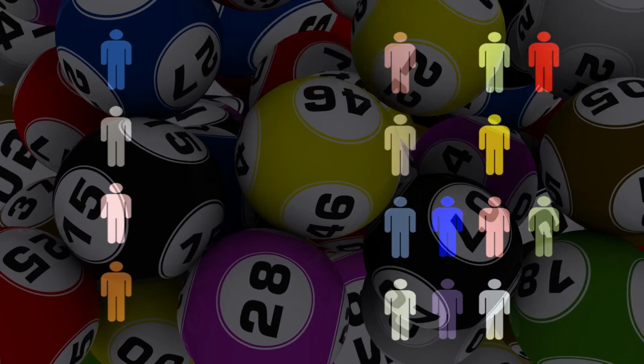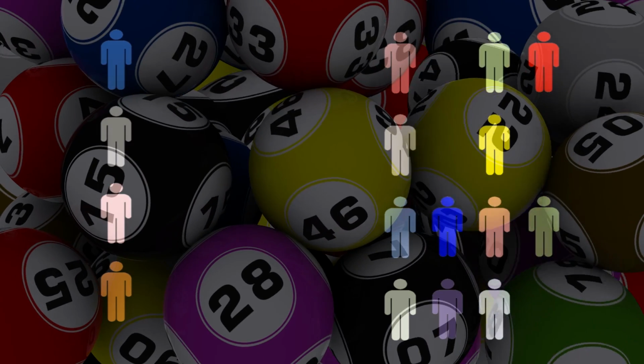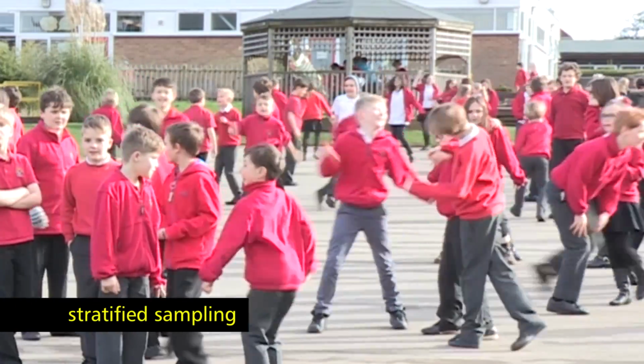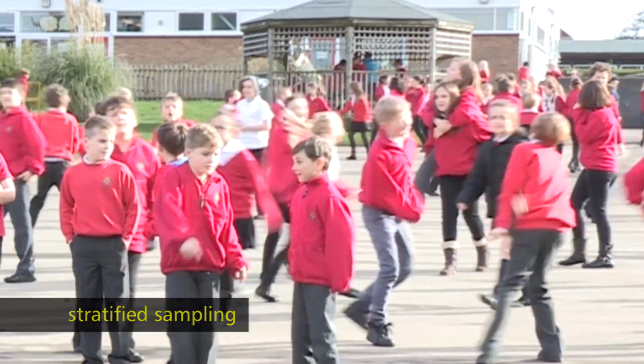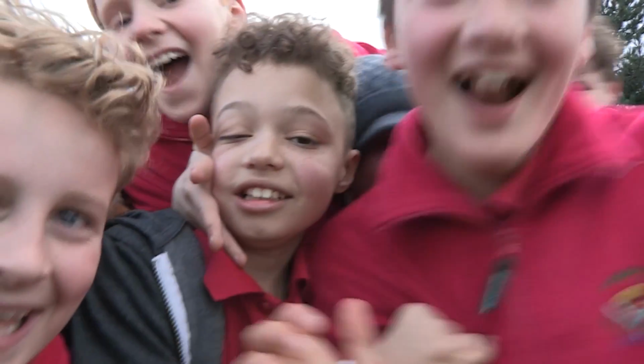One way of doing this you'll probably know is random sampling, where every member of the target population has an equal chance of being selected. So it's the same principle as the lottery. Another type of probability sampling you need to make sure you know is stratified sampling. In stratified sampling, selection isn't just left to chance, it's manipulated to try to ensure a better reflection of the target population.